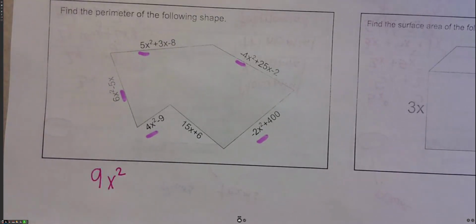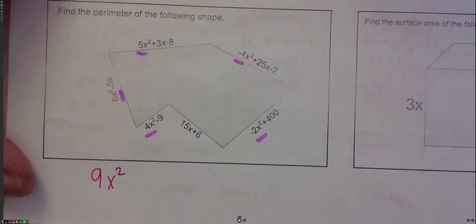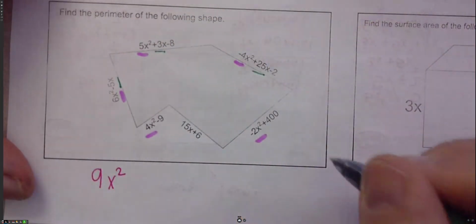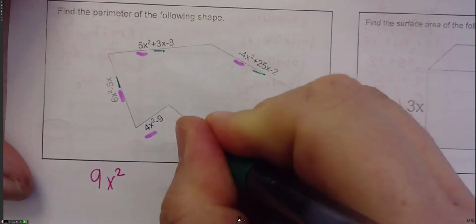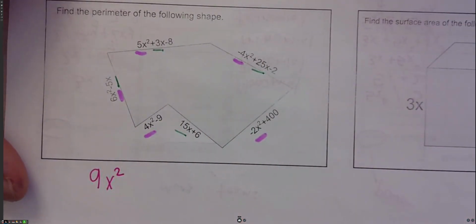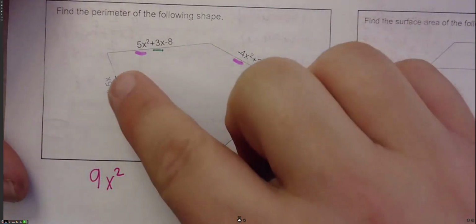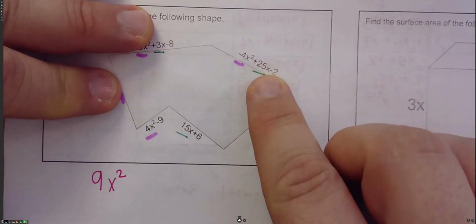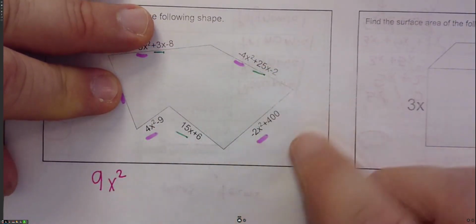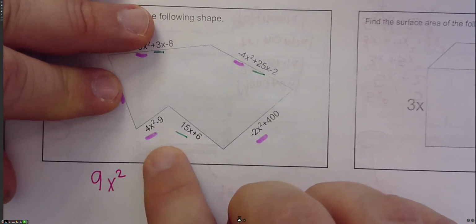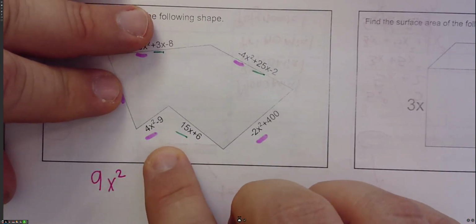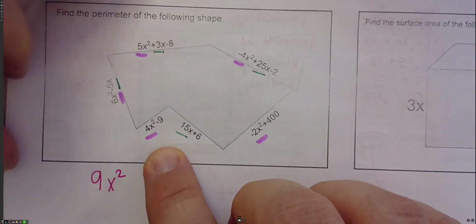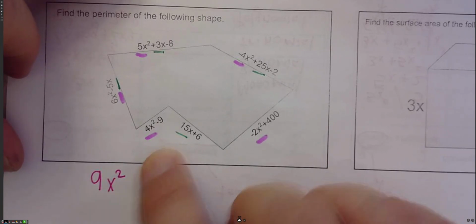Next, I want to do just the x's. So I got a minus 5x, a 3x, a 25x, and a 15x. I got 48.